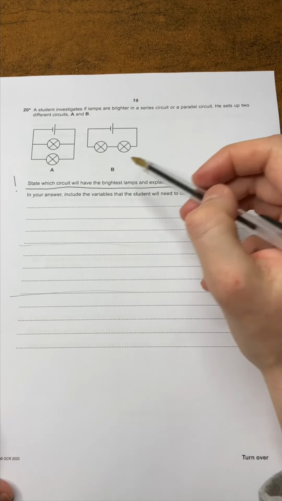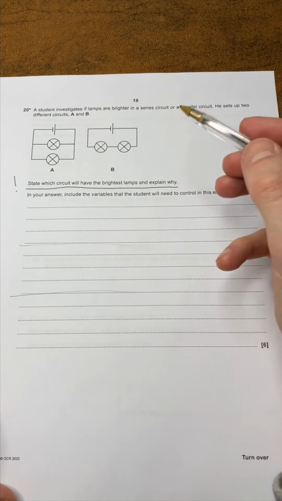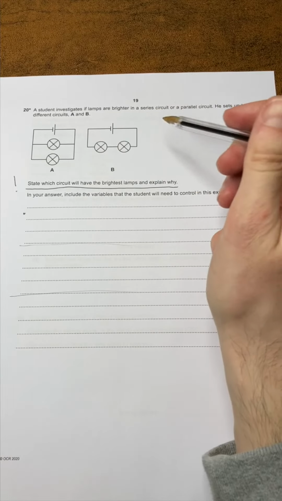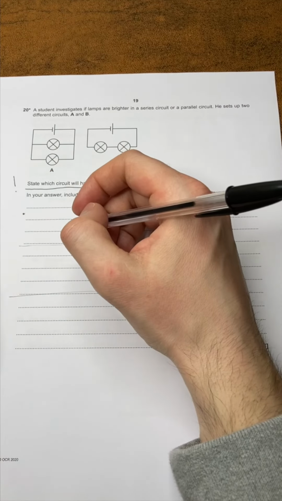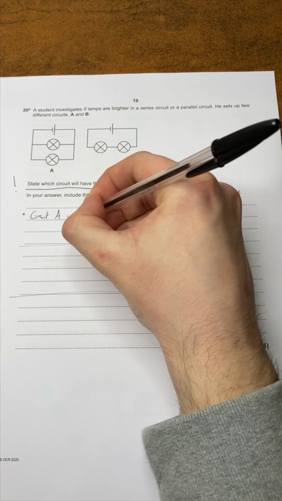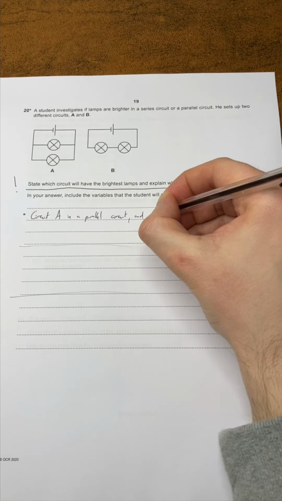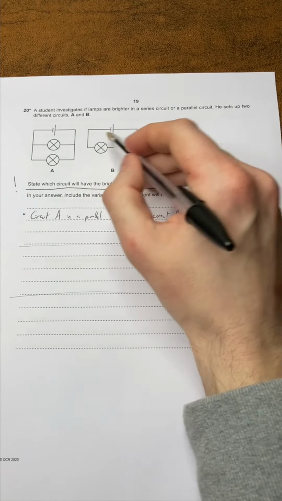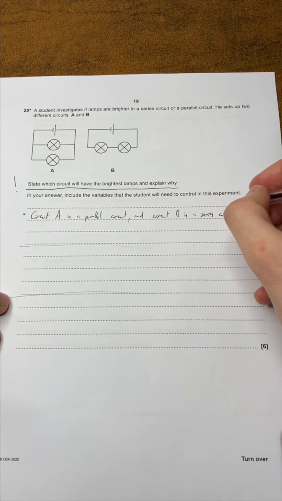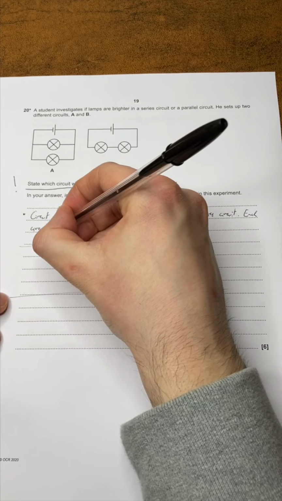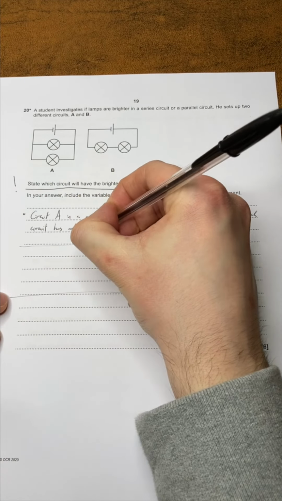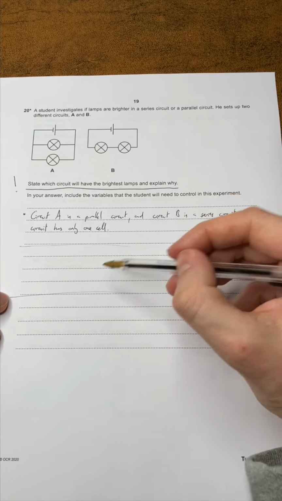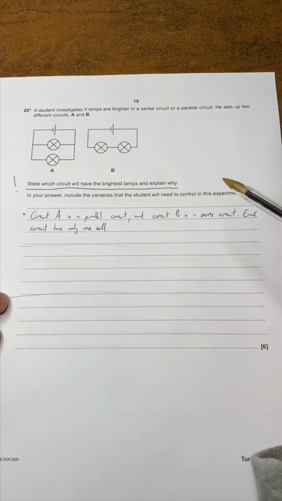Let's go for level 1 and show that we actually have some idea what's going on here. We've got our 2 circuits. Our student wants to figure out whether the lamps are brighter in series or parallel. Well, let's tell them what they're dealing with. Circuit A is a parallel circuit and circuit B is a series circuit. Probably also worth mentioning that there's only 1 cell in each one. Each circuit has only 1 cell. This kind of answer might get us into the 1 or 2 marks territory already because we're demonstrating some kind of understanding of what's going on in the question.